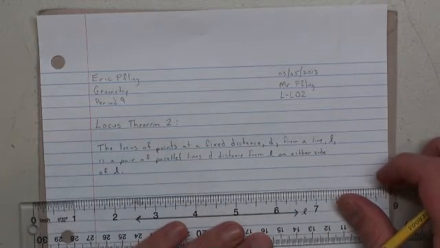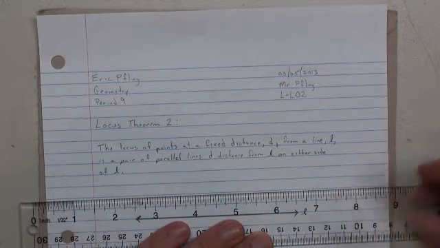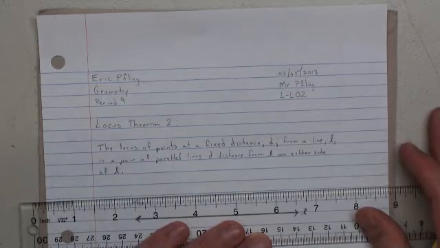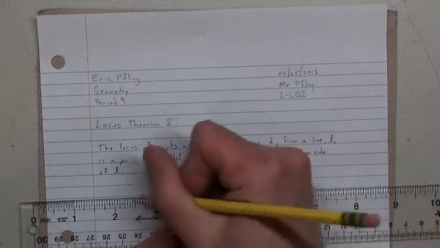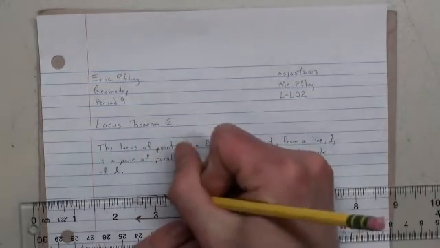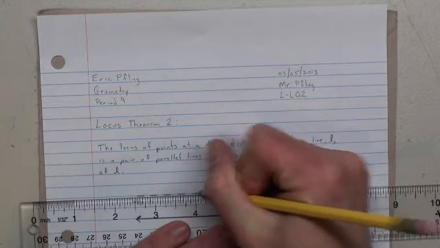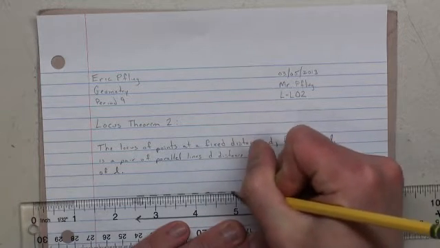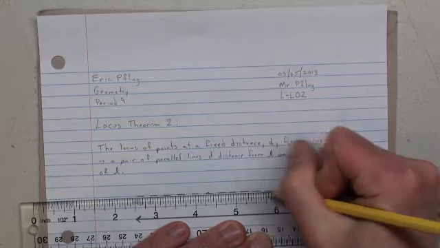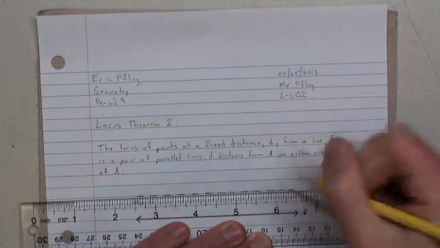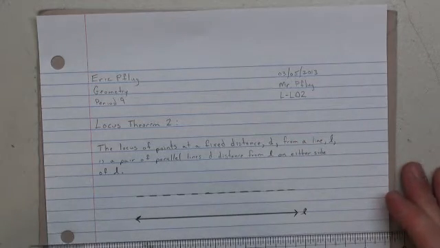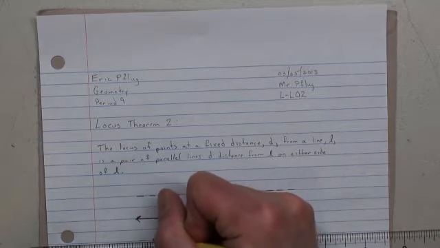So 2 lines above L, I'm going to make a dashed line to represent the locus of points. And I'm going to also go the same distance below L and do the same thing.